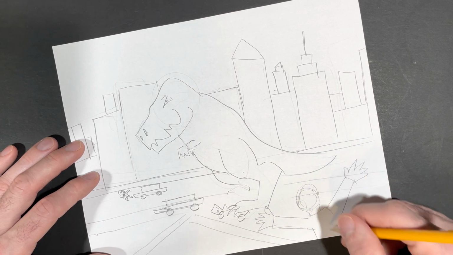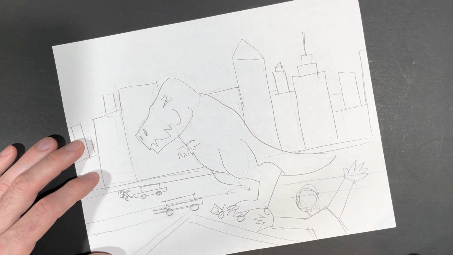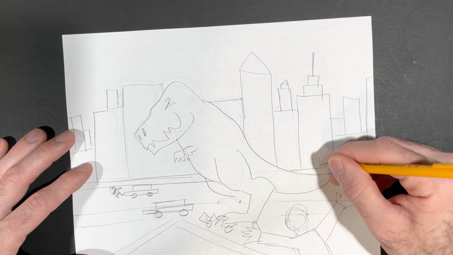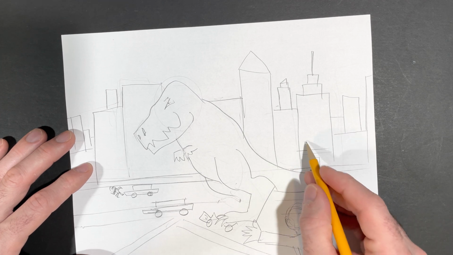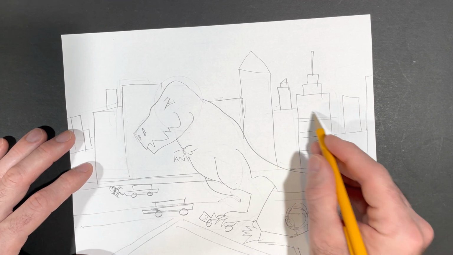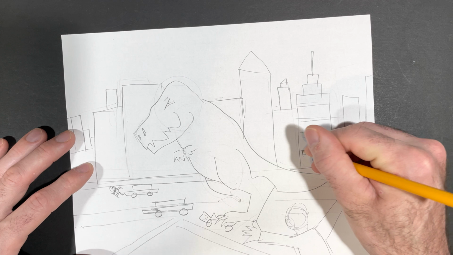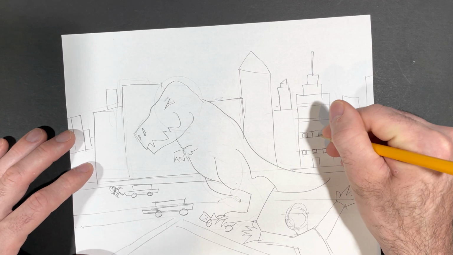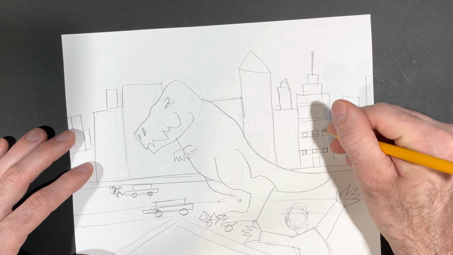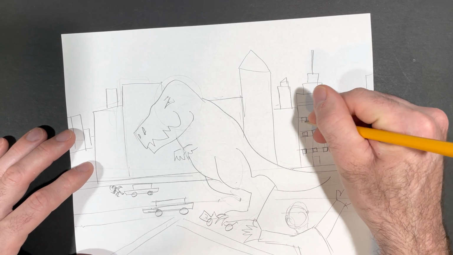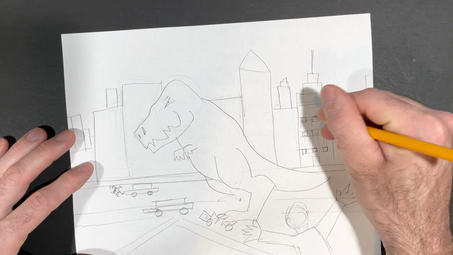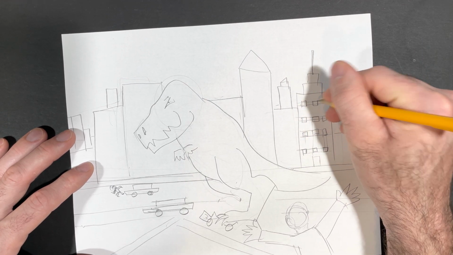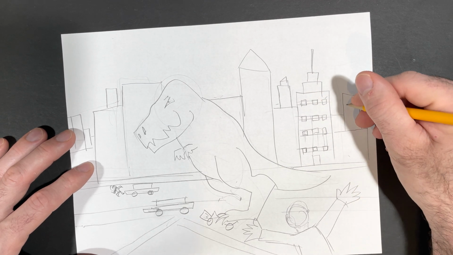Again, I'm rushing through this. Just a demo for you guys. You should take a little bit more time on yours. Add some details. I use construction lines when I want to add windows to a building. Helps keep them lined up with each other. Just like, think of the way that we lined up noses and eyes in the portrait, right? We figured out how they would line up with each other and drew a light line to connect them.